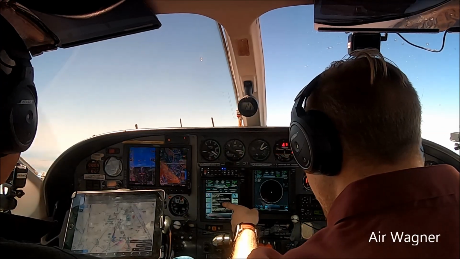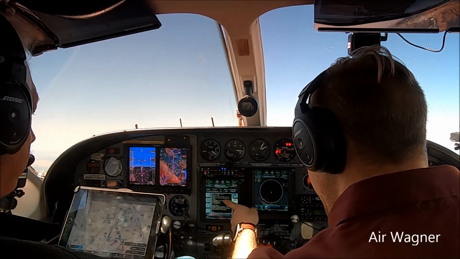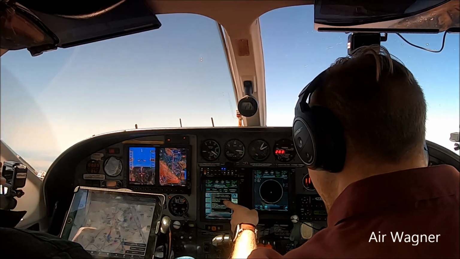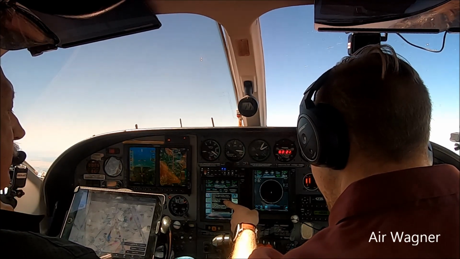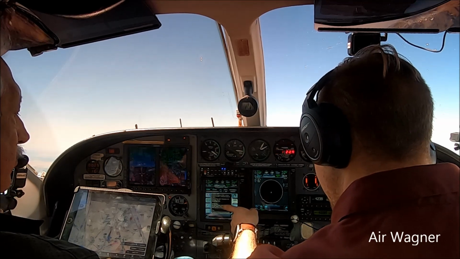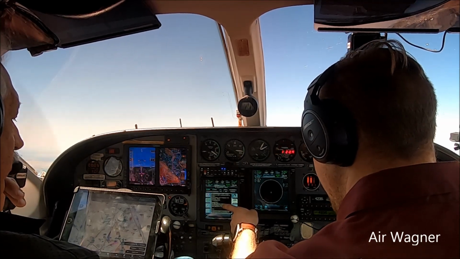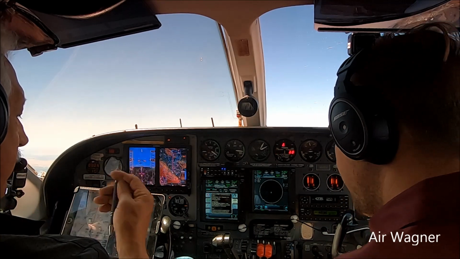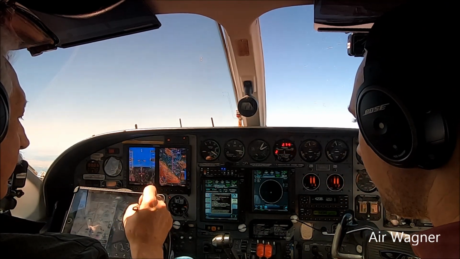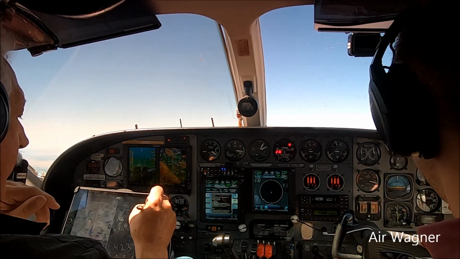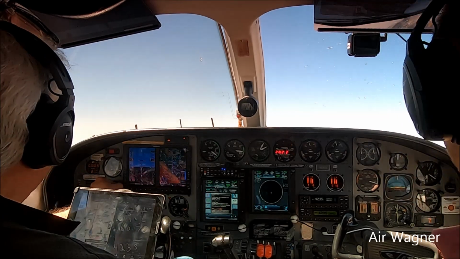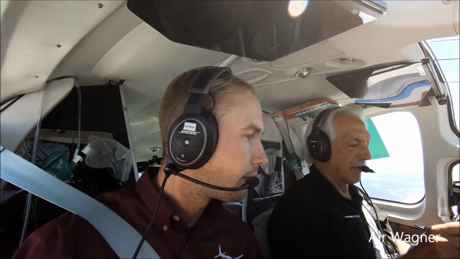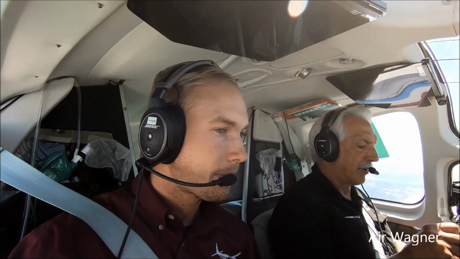What's the wind first? Winds 280 at 7, visibility 10, scattered clouds 700, broken clouds 14, overcast clouds 17, temperature 16, 2.12, altimeter 3004. All right, so I'm just gonna cheat a little. Climb and maintain 7,000. Climb and maintain 7,000 for 513 Sierra Juliet. I'm just gonna put 3004. I'm gonna cheat, put it in there.